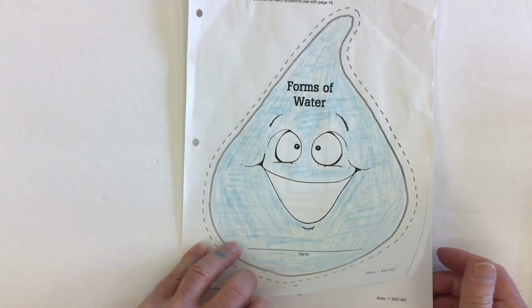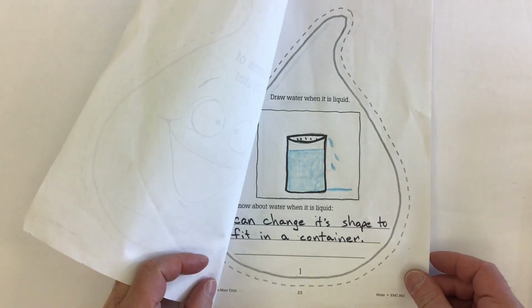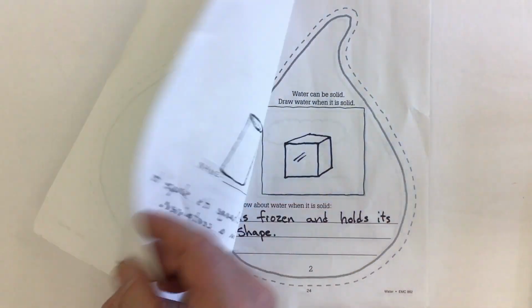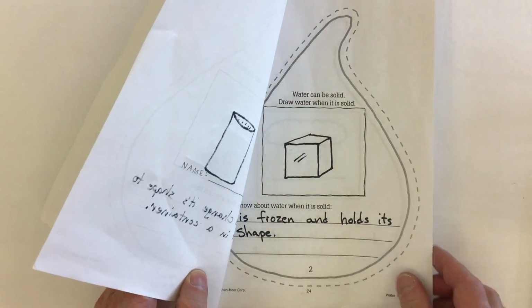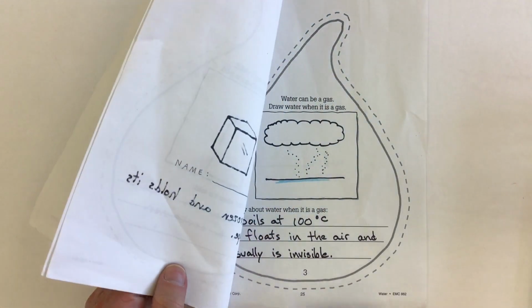And that completes our little booklet on water as a liquid, water as a solid, and water as a gas.